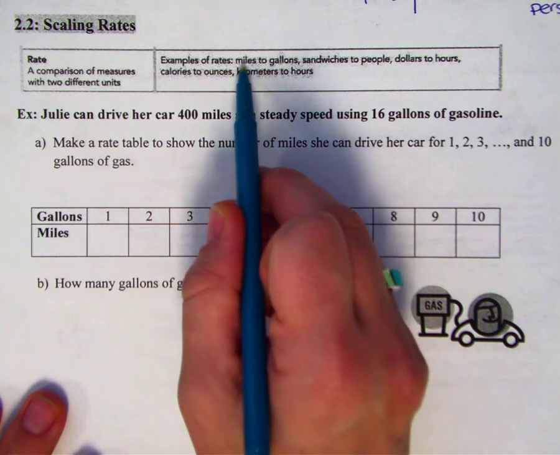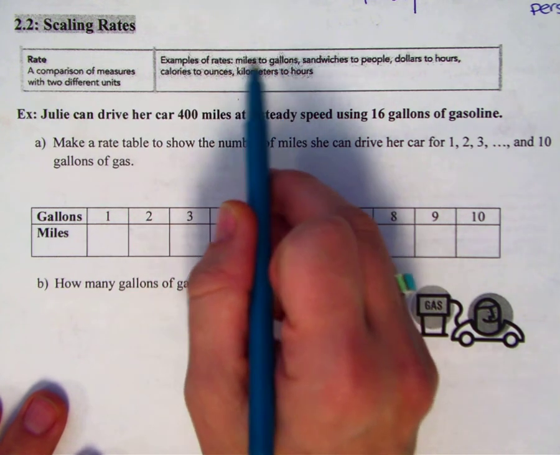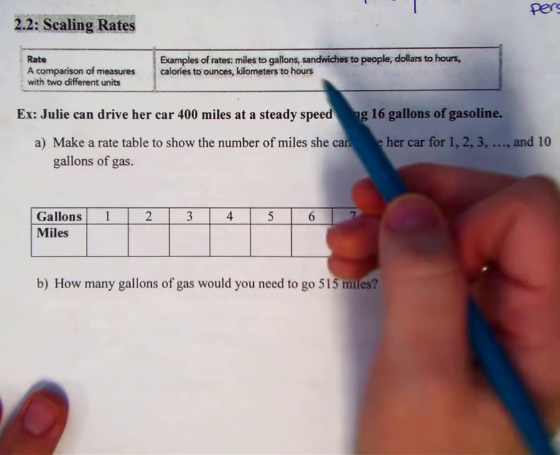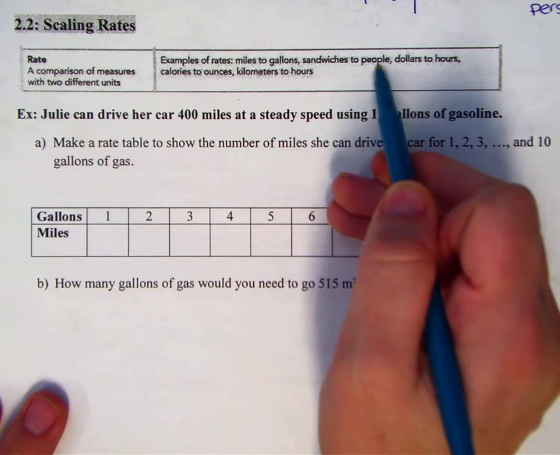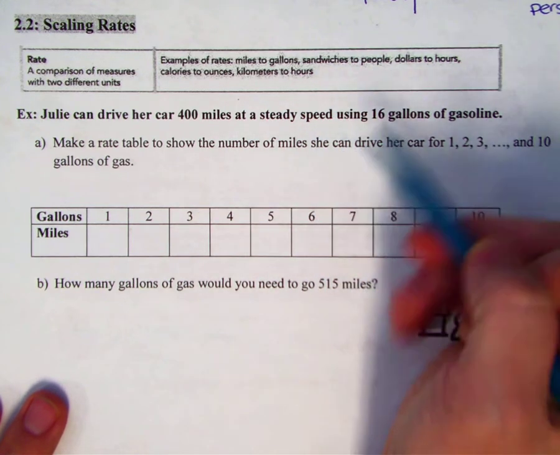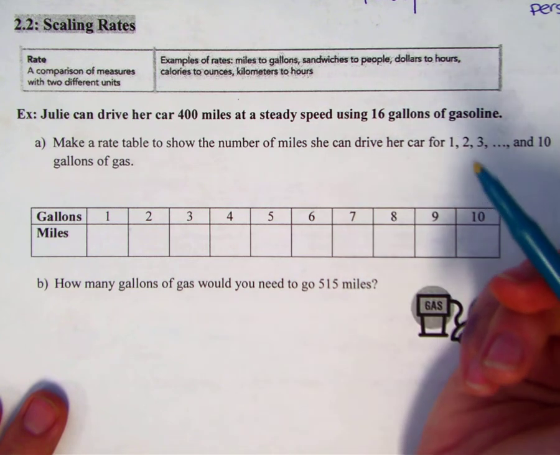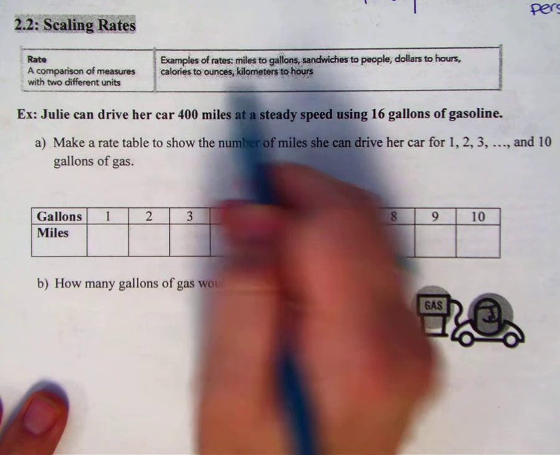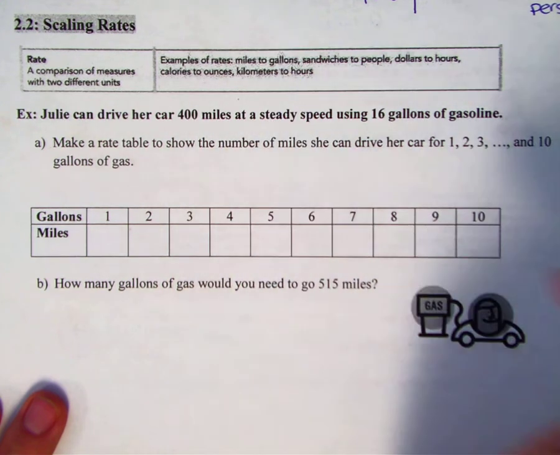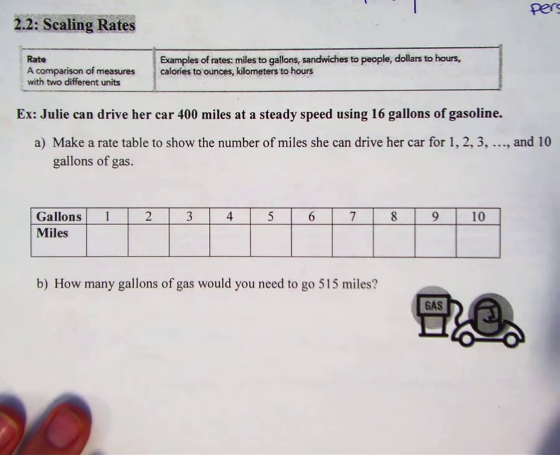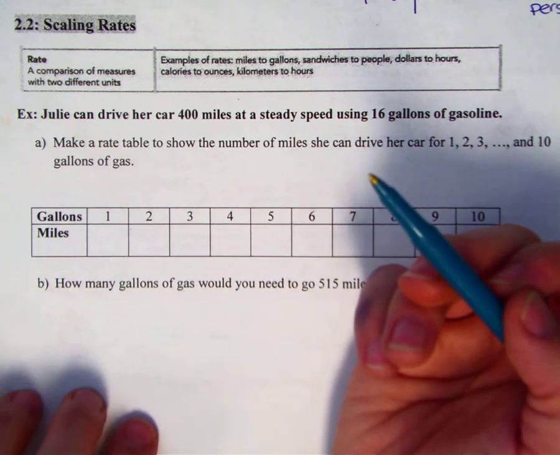You could figure out how many miles to gallons, like miles per gallon is what we say a lot of times. How many sandwiches to people, so how many sandwiches each person gets. How many dollars per hour, so that's like figuring out how much money someone makes per hour. The calories to ounces, kilometers to hours. There are so many different things that we could do, okay? So we're just going to go through an example showing you one use of a rate.